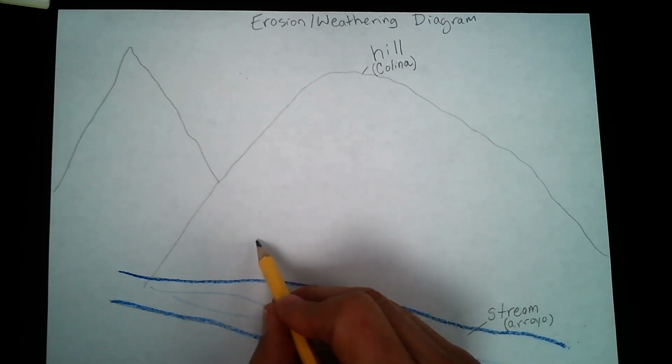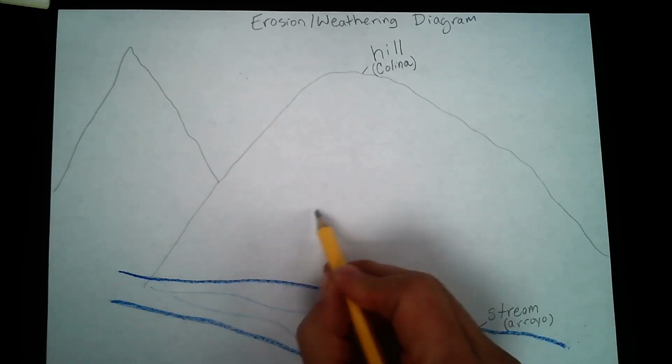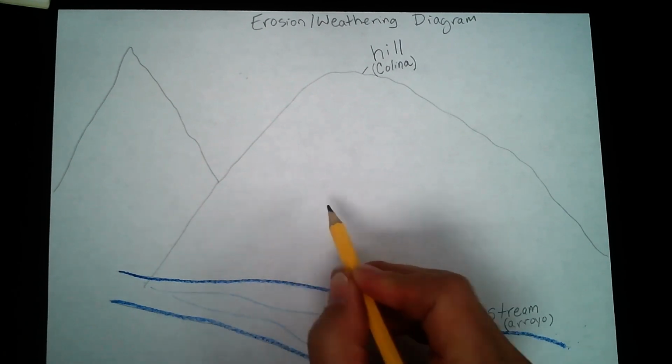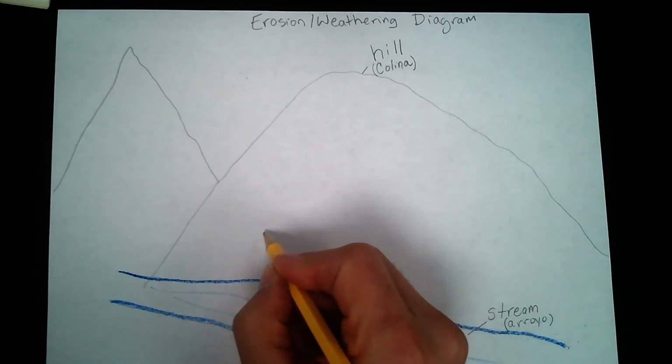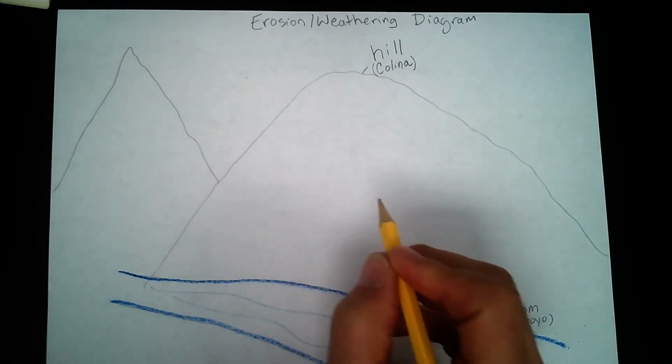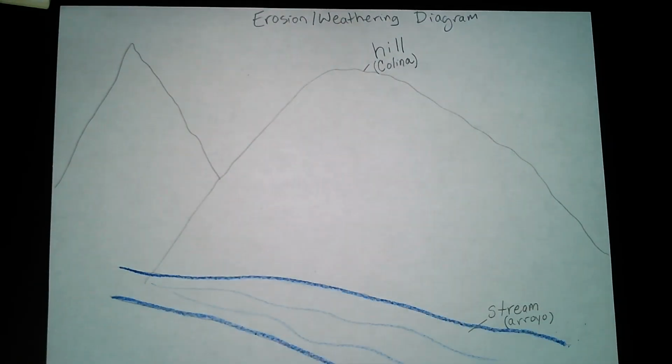Please also add a line. We only use lines in diagrams. If we're using an arrow, it shows movement. And then you're going to write the word weathering to show where the weathering has occurred. So go ahead and pause.